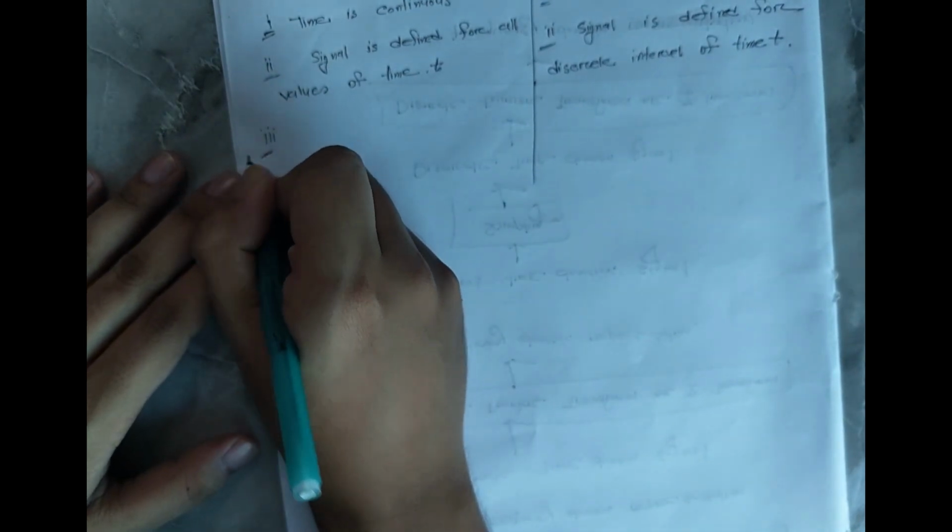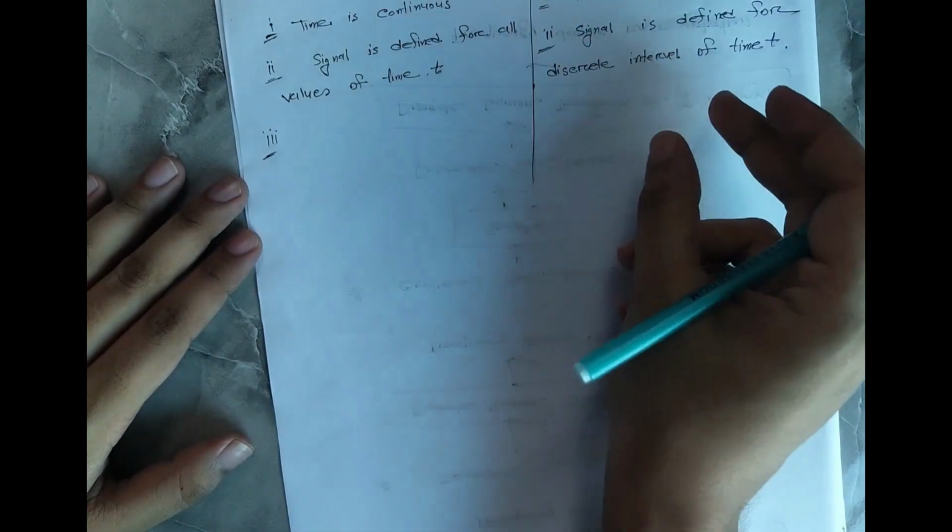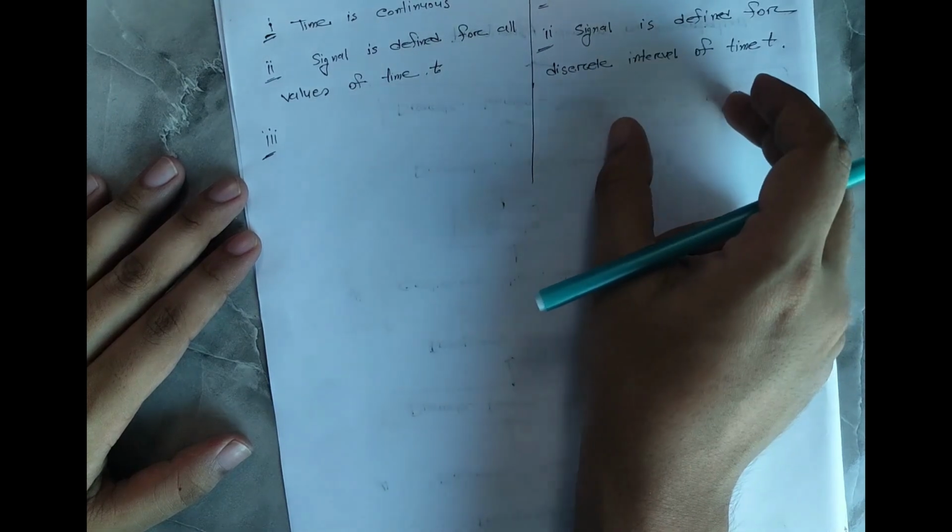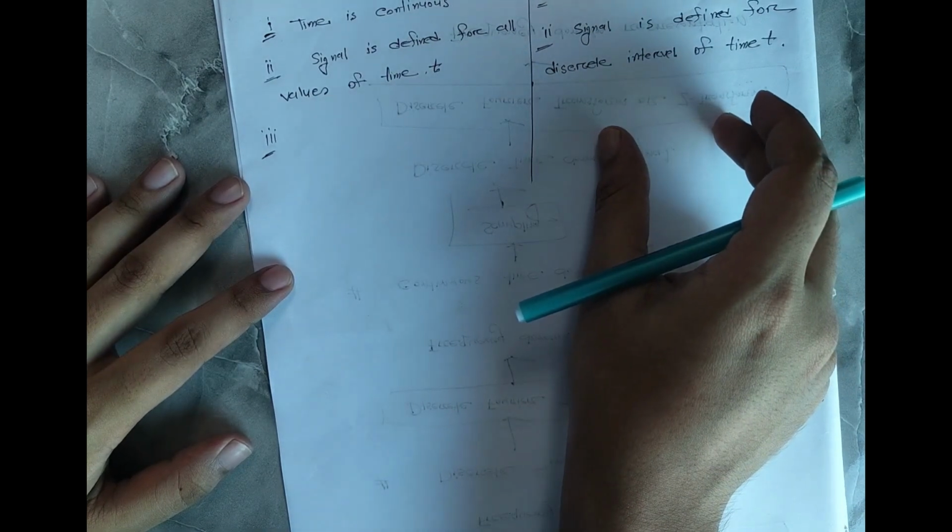Here the independent variable is time, but here the independent variable is sample. Sample means n.